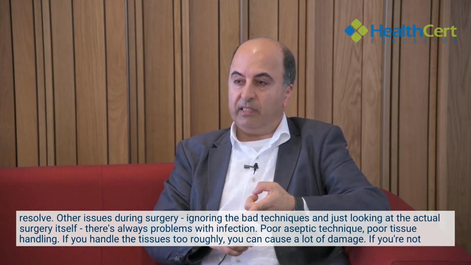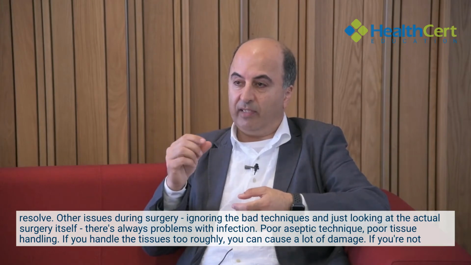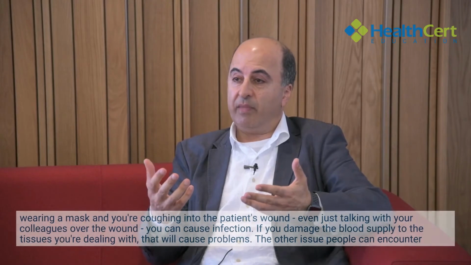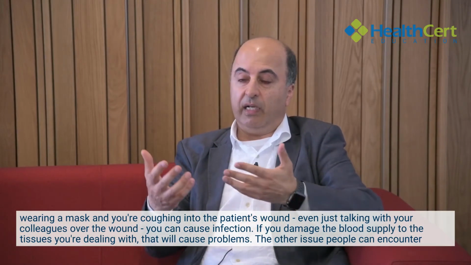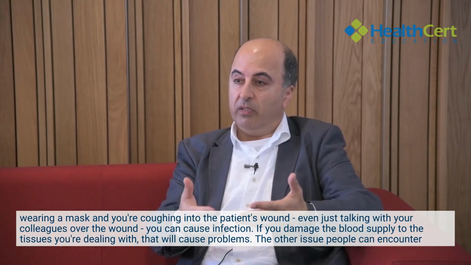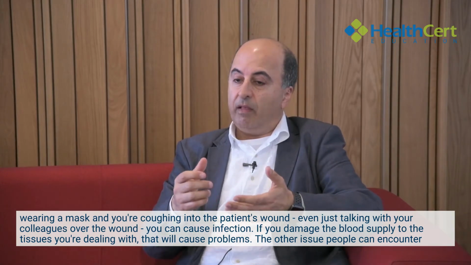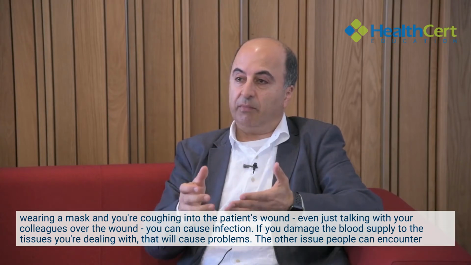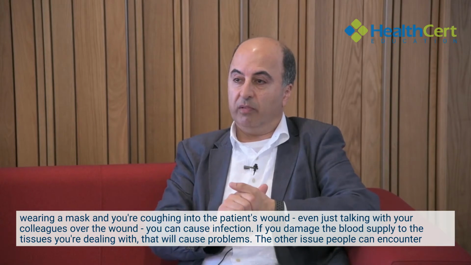So, poor aseptic technique, poor tissue handling. If you handle the tissues too roughly, you can cause a lot of damage. If you're not wearing a mask and you're coughing into the patient's wound, even just talking with your colleagues over the wound, you can cause infections. If you damage the blood supply to the tissues that you're dealing with, it will cause problems.